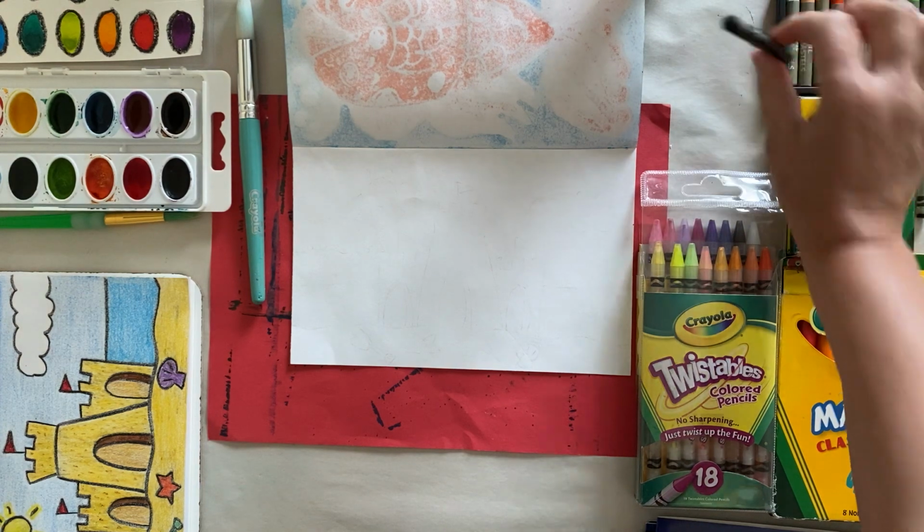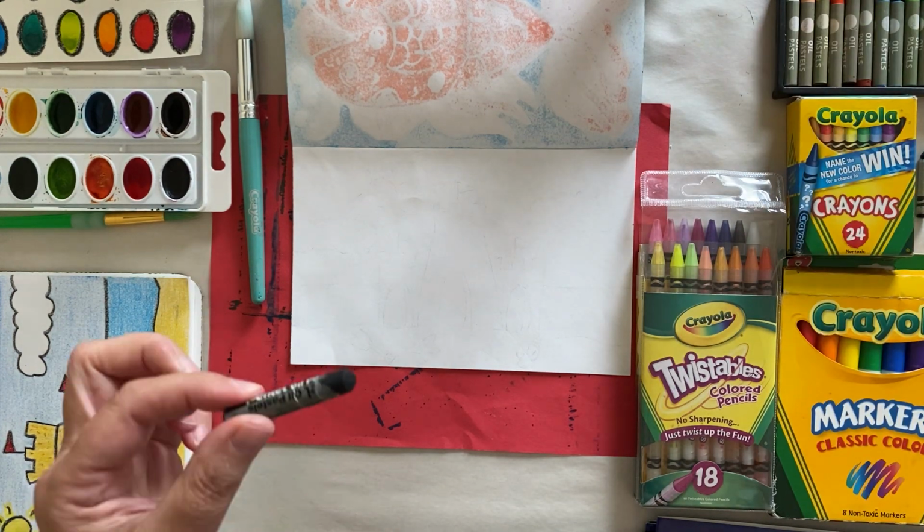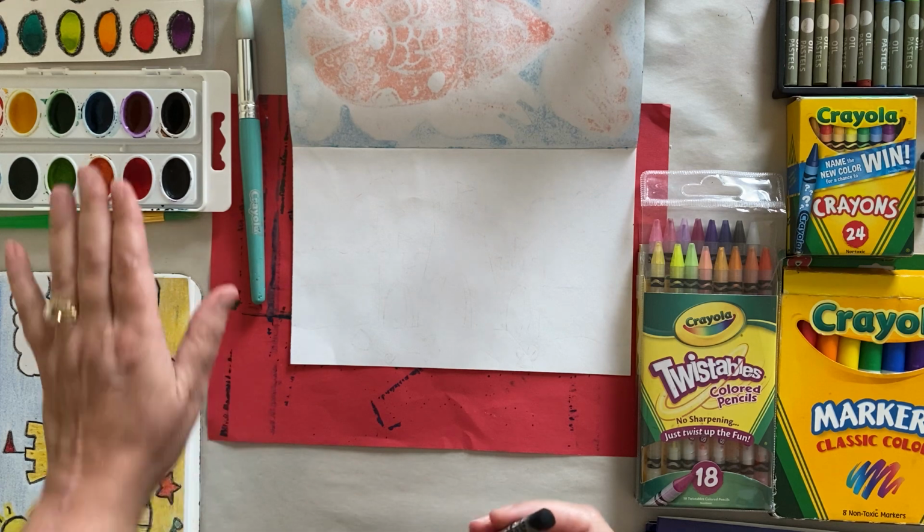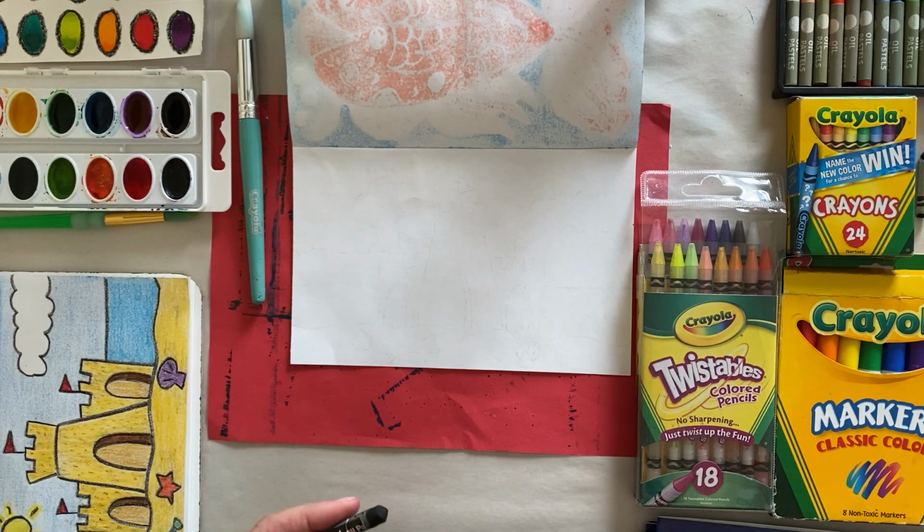All right, and I'm gonna take you step by step on how to draw this sandcastle. I'm gonna use oil pastel, and then I'm gonna add color with paint later. But let's get started drawing.